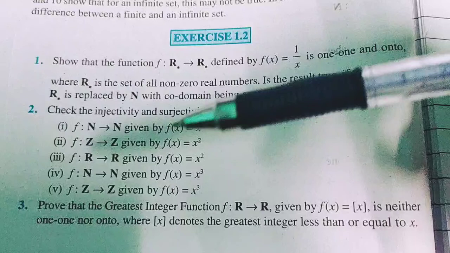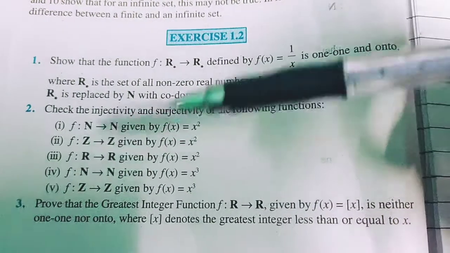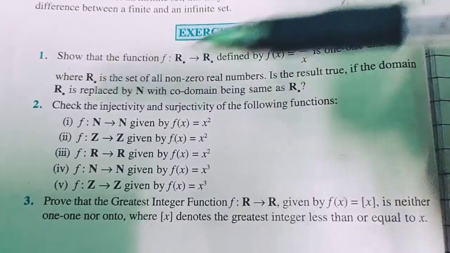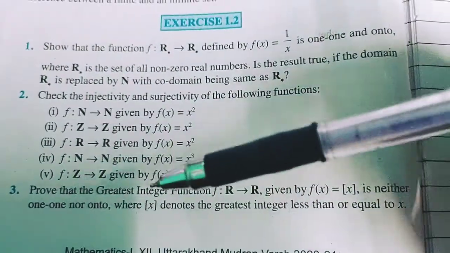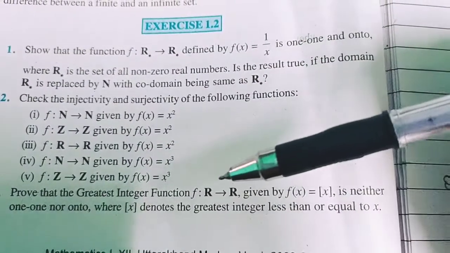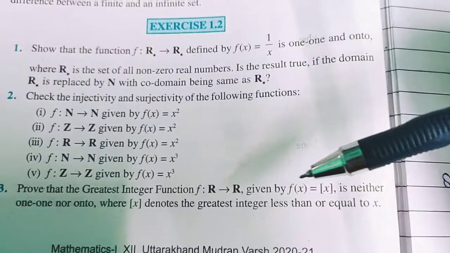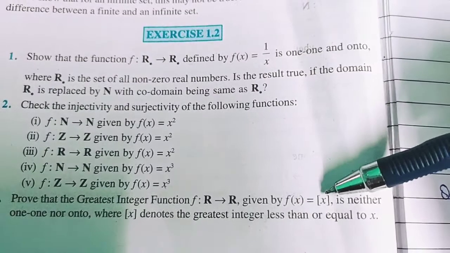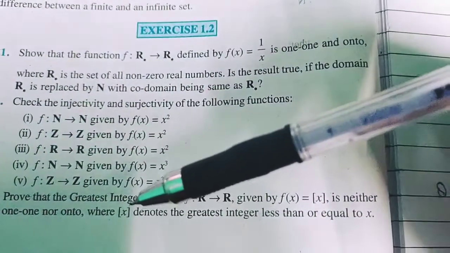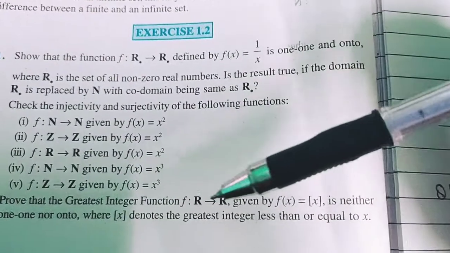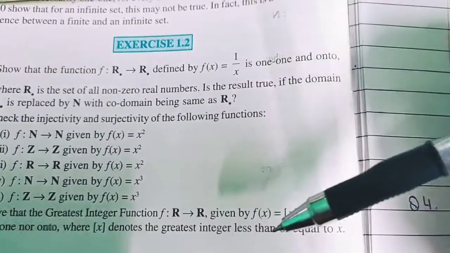Good morning students. In today's video we will solve exercise 1.2 question number 3. The question is: prove that the greatest integer function f from R to R given by f(x) = [x] is neither one-one nor onto, where [x] denotes the greatest integer less than or equal to x.